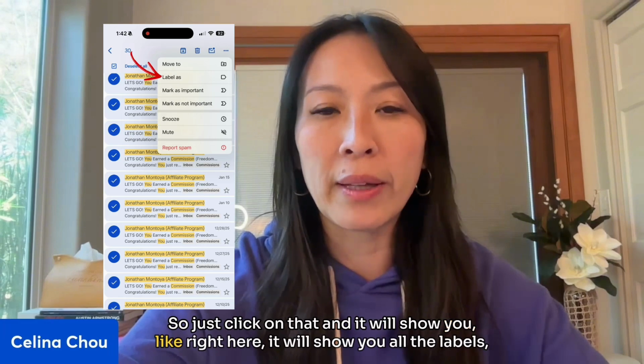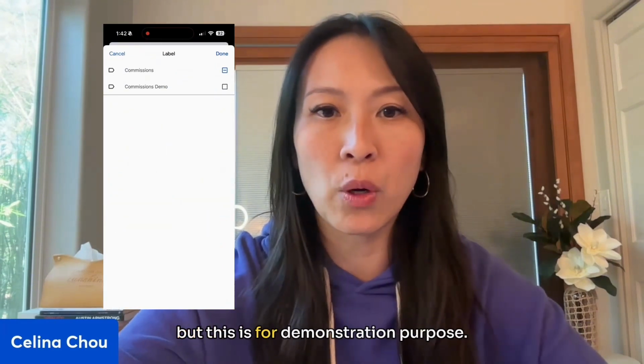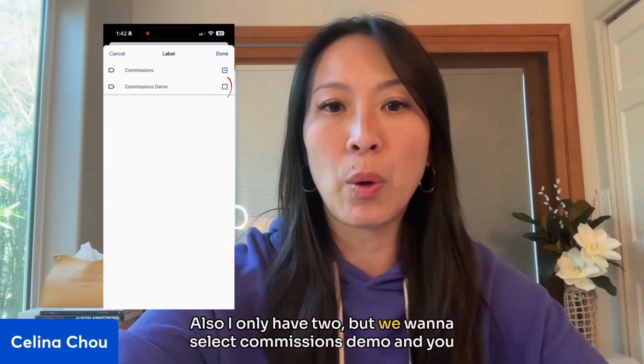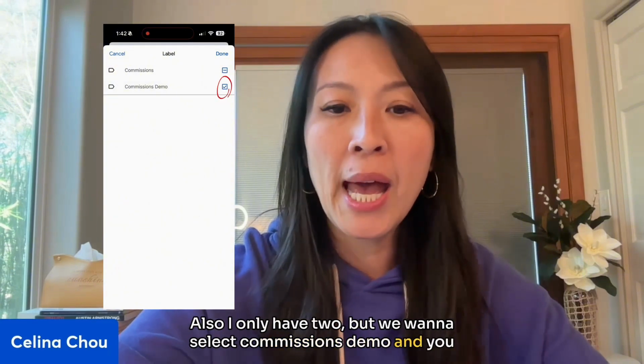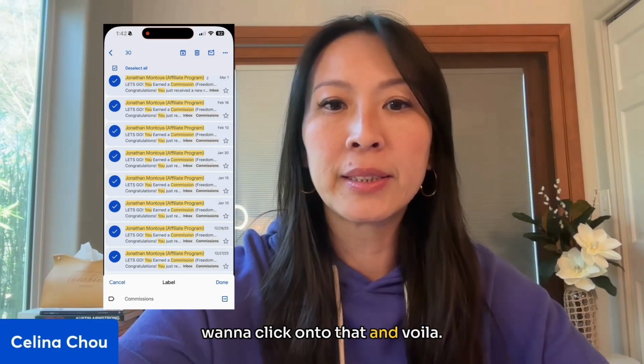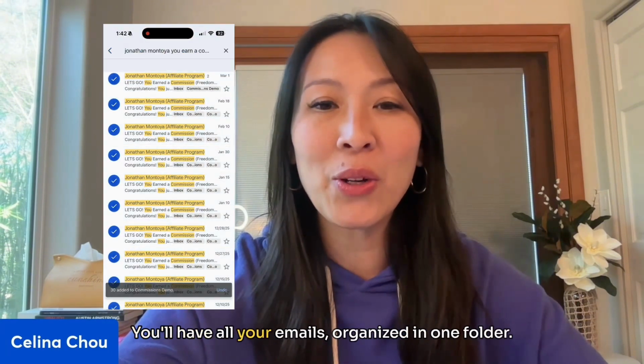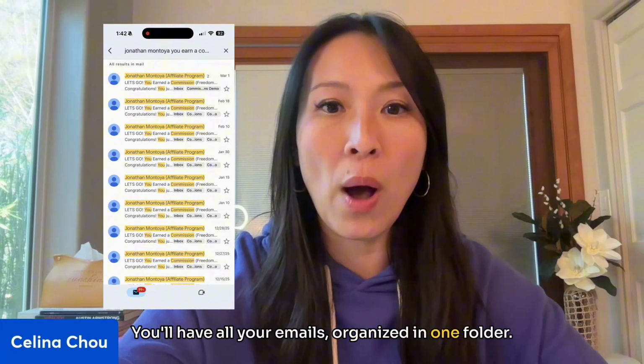It will show you all the labels, but this is for demonstration purposes, and I only have two. We want to select commissions demo, and you click onto that, and voila, you'll have all your emails organized in one folder.